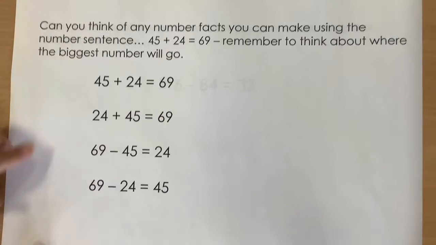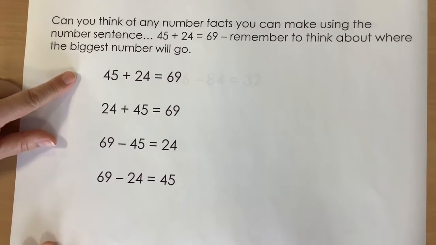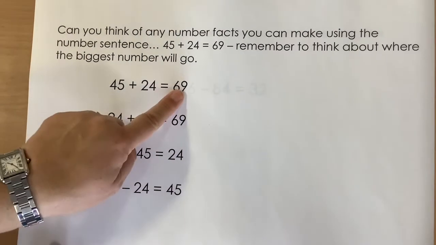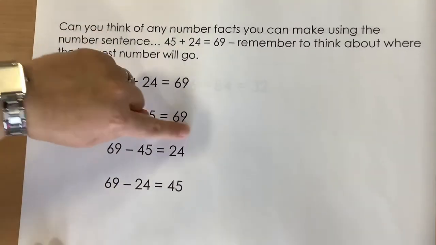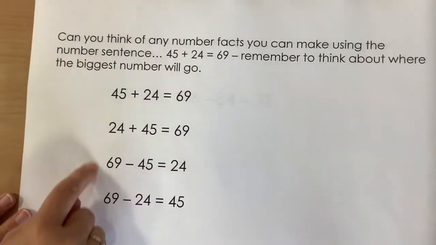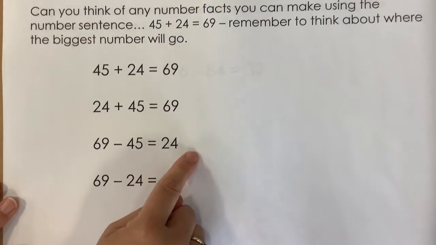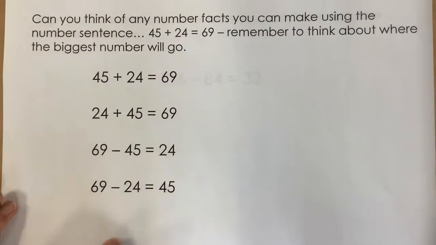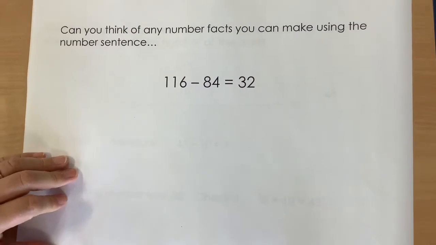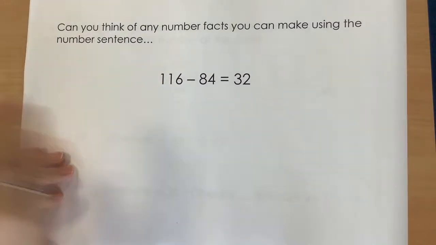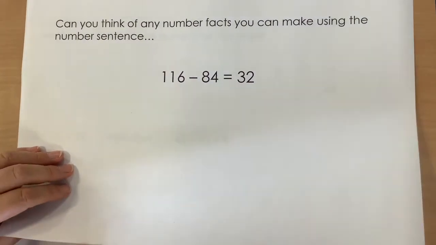So hopefully you'll have come up with these four number sentences. 45 plus 24 equals 69, adding, so the biggest part of the number sentence is at the end. Again, another addition. And then when we're subtracting, the biggest number, 69, take away 45 equals 24, and take away 24 equals 45. And then I've given you one more number sentence that I would like you to write the rest of the number facts for on your own, and maybe you can ask someone else to check that for you.